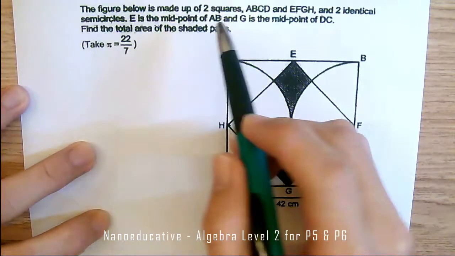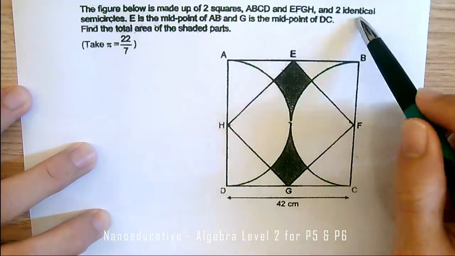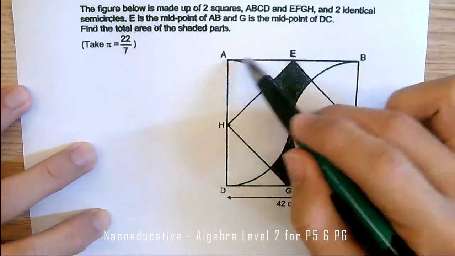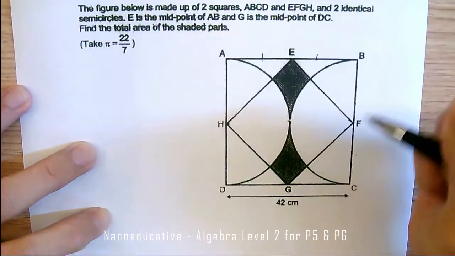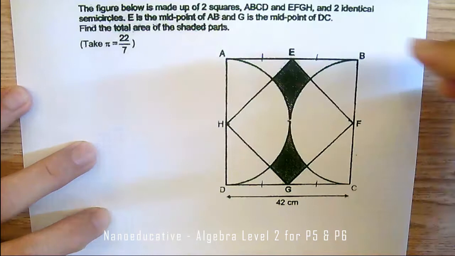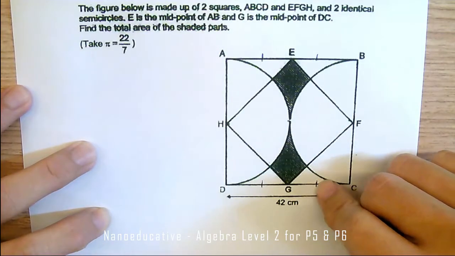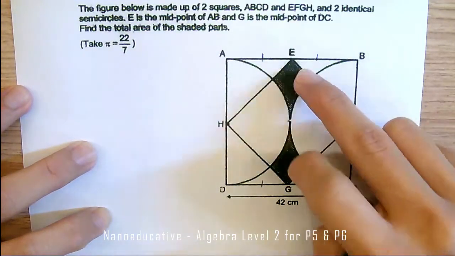The figure below is made up of two squares, so one square and two square, and two identical semicircles. It told us that E is the midpoint of AB, which means that these two lengths are the same. This will be convenient. And then G over here, where G is also the midpoint of DC. They asked us to find the area of the shaded parts over here, which is these two.